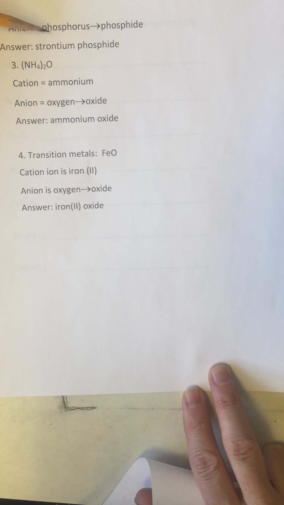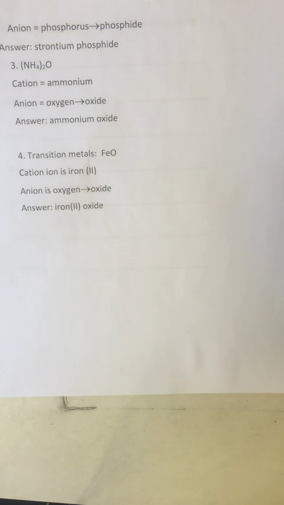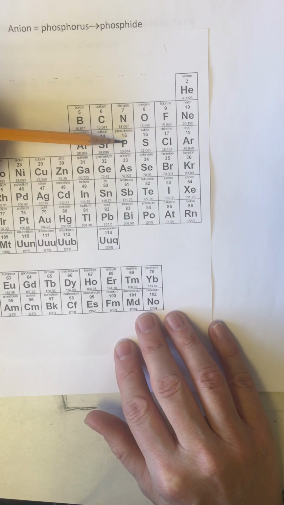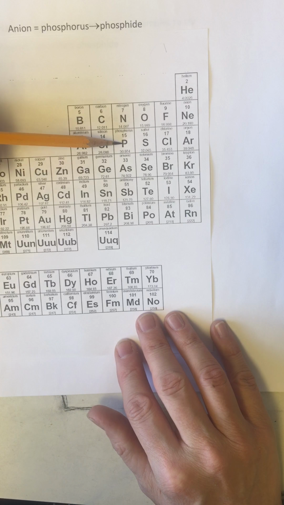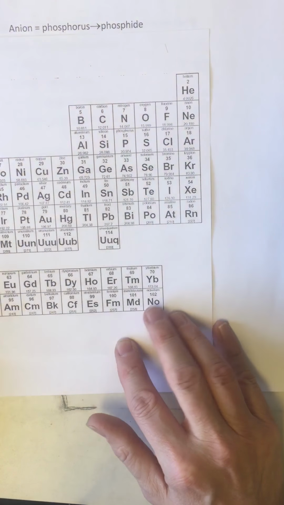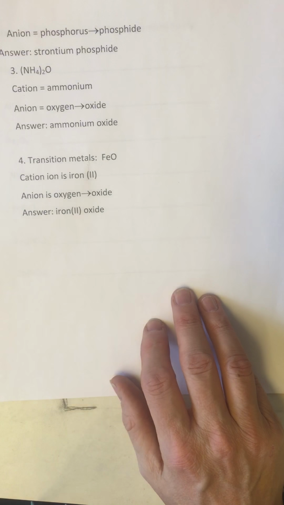That's the anion. It's phosphorus, P2, phosphorus. So let's look for that over here. P, there it is, non-metal. So phosphide. Now you might get confused and call it phosphoride, but it's actually phosphide. So we should memorize the endings of this. So nitrogen is nitride, phosphorus is phosphide. So the name of the anion then is phosphide.